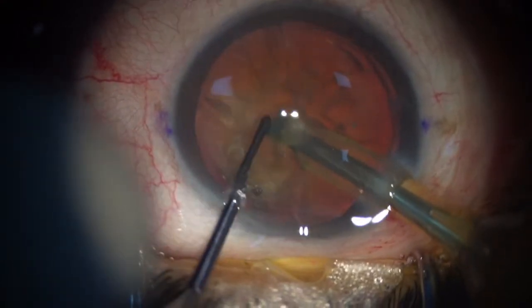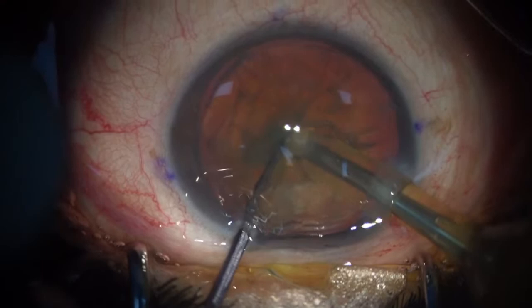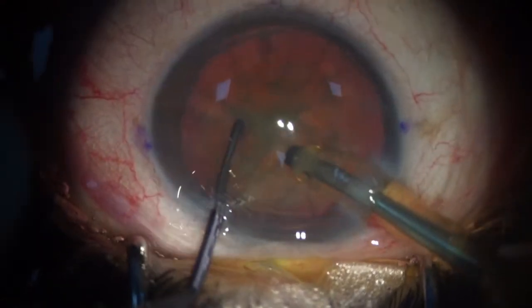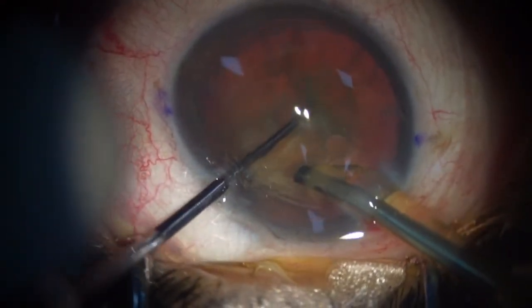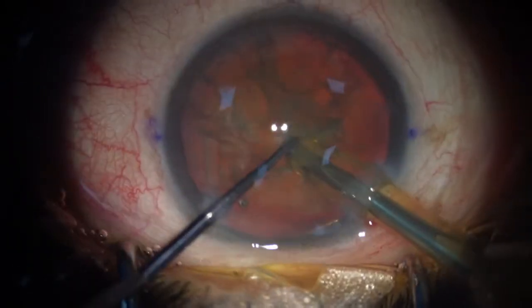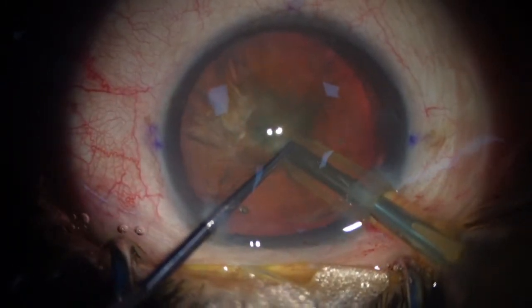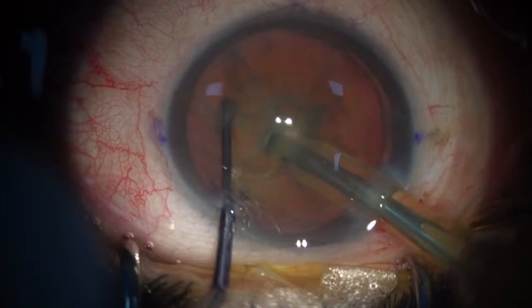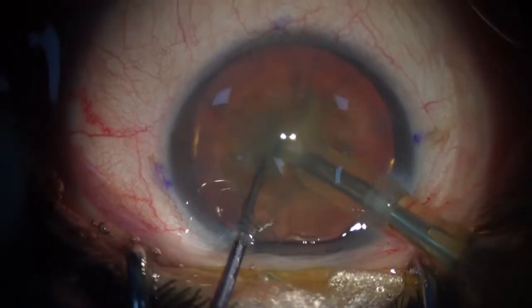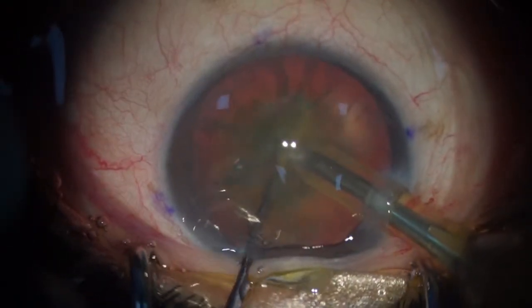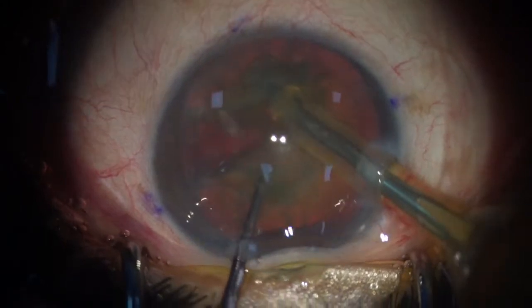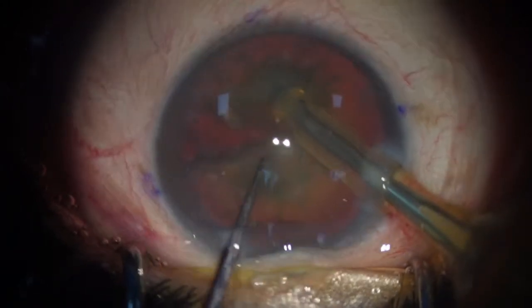So chamber stability is usually very good. This patient is myopic, so there's a deep chamber. So I am going to do a direct chop. That's what my usual technique is. And usually when you have a very deep chamber, it can be a little challenging.